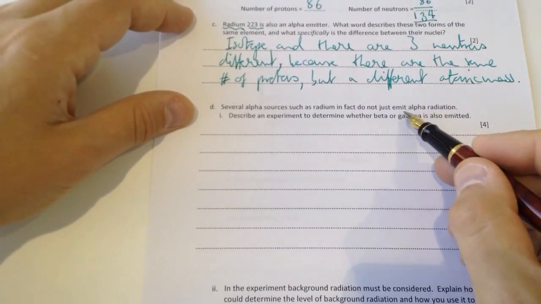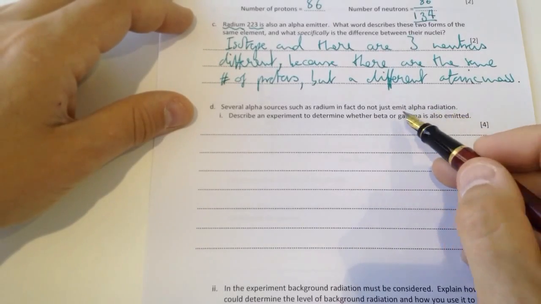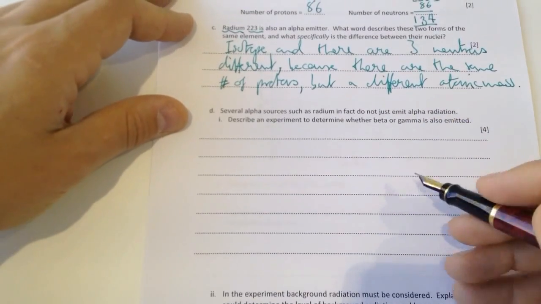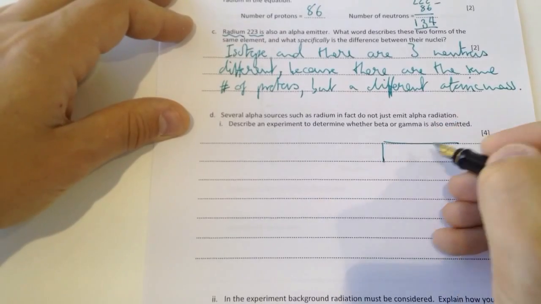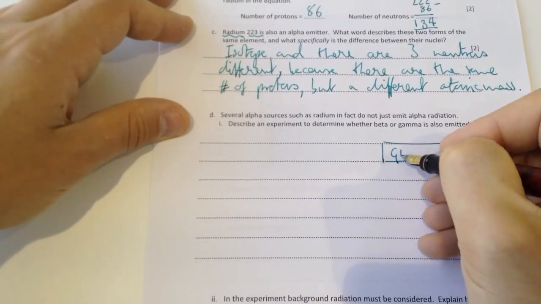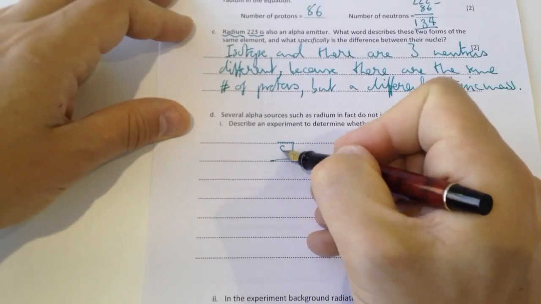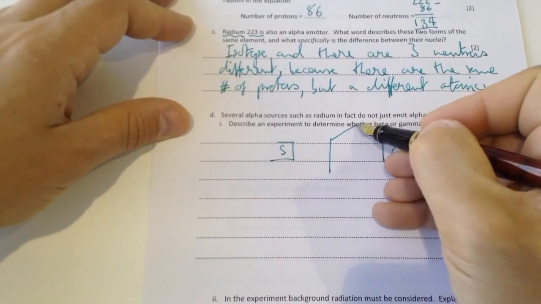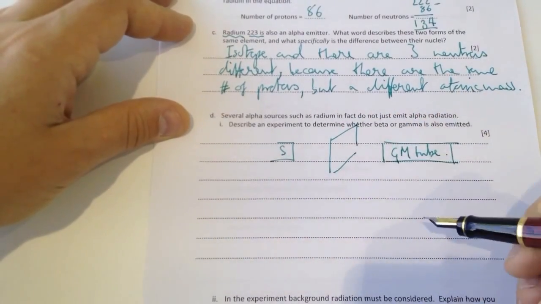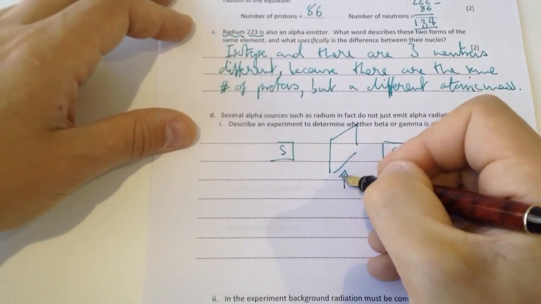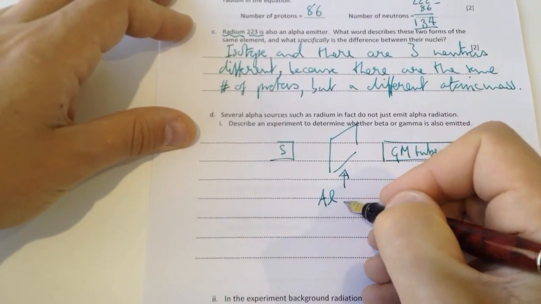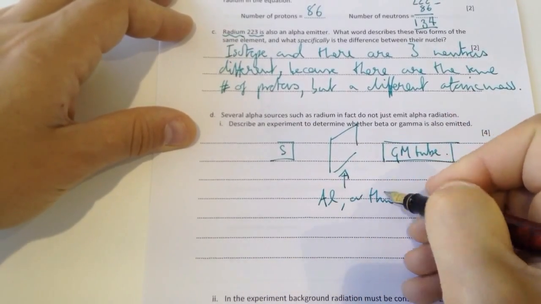Right, we're looking at now how to tell whether radiation is alpha, beta or gamma, so we need a simple setup here. We need a detector, a GM tube, to detect radiation. We of course need the source, and then what we need to do is place an absorber in between them. And that absorber will be aluminium or thin metal.